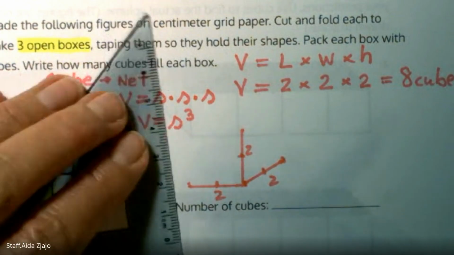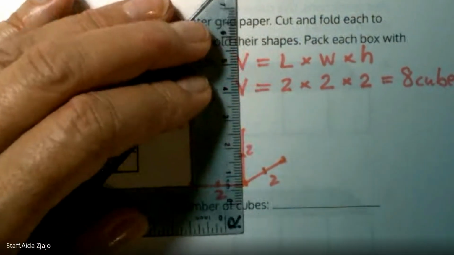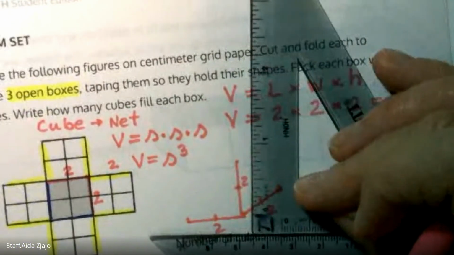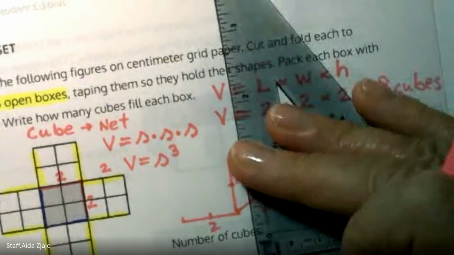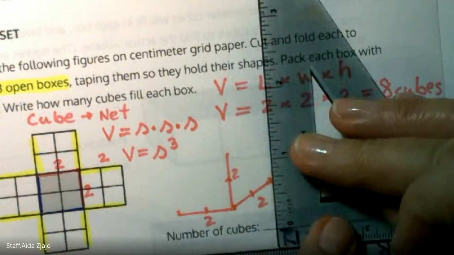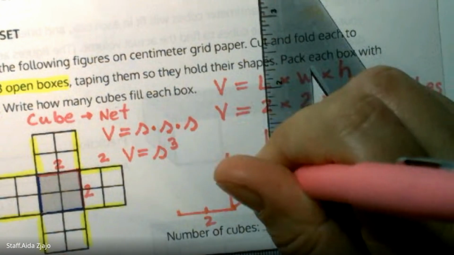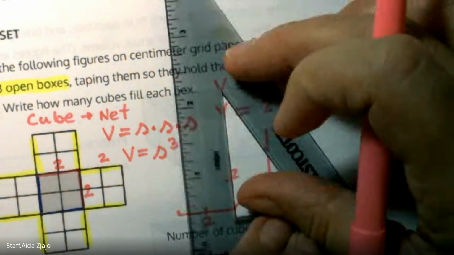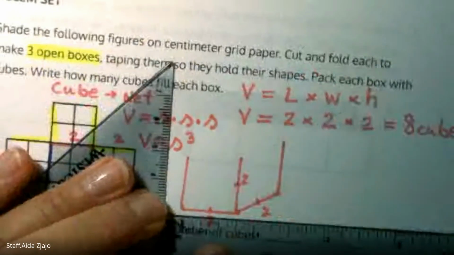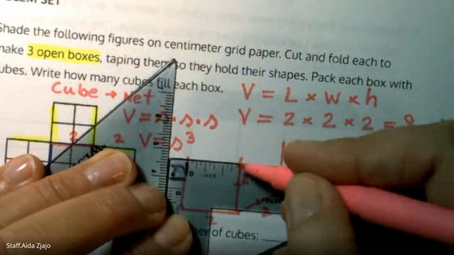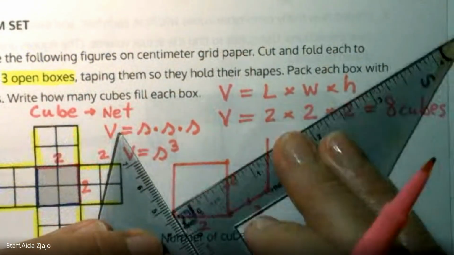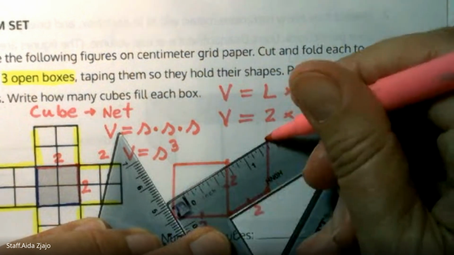Now, when you have 3D, 3 dimensions, you can easily create a cube. If I create parallel lines, this is length, this is height, and this is also height. This is length, so is this one here. And this is width, so is this one here.